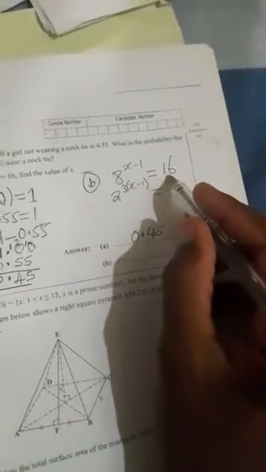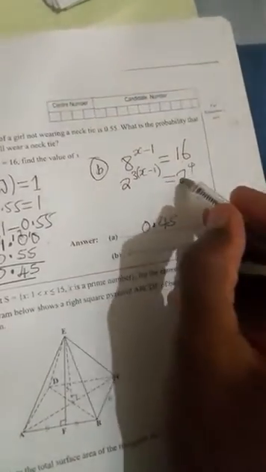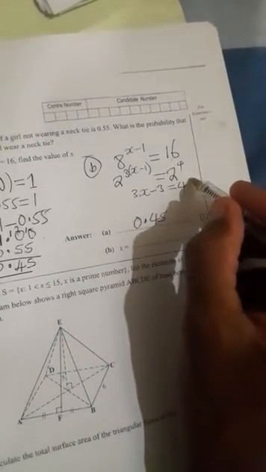This side, you're asking yourself, how many times can I multiply 2 to give me 16? 4. So having 16 is the same as having 2 to the power of 4. Remember, there is a rule for indices which states when bases are the same, then you equate the powers. So here 2 and 2 are the same, so you just get the powers. So the powers will be 3 times x, 3x, 3 times negative 1, negative 3, is equal to 4. You will take 3 to the other side and the sign will change.